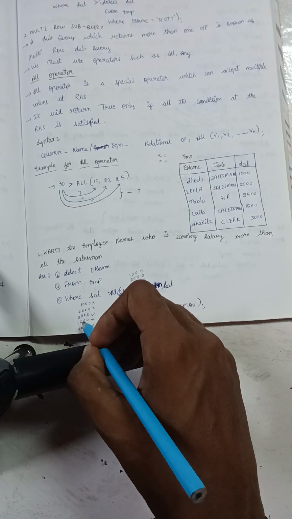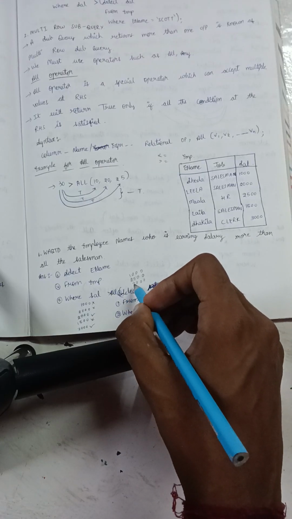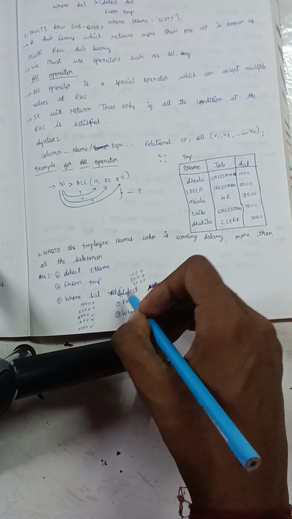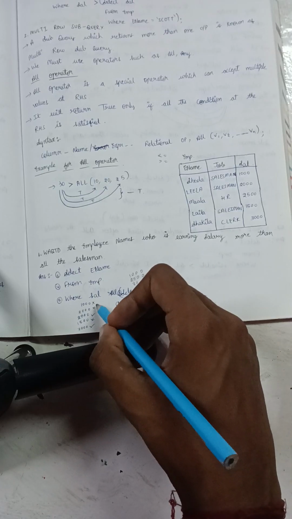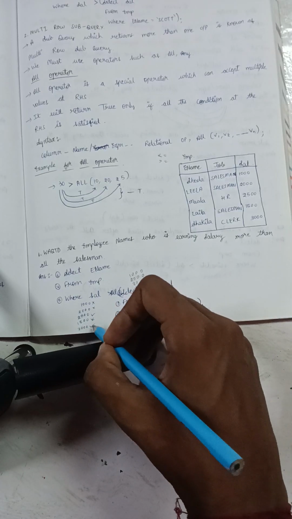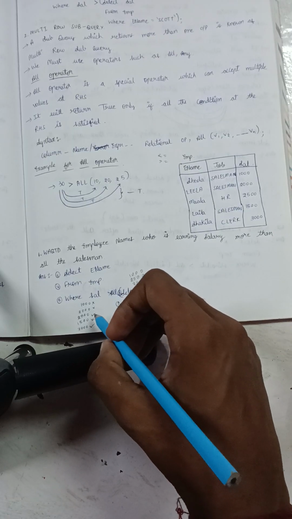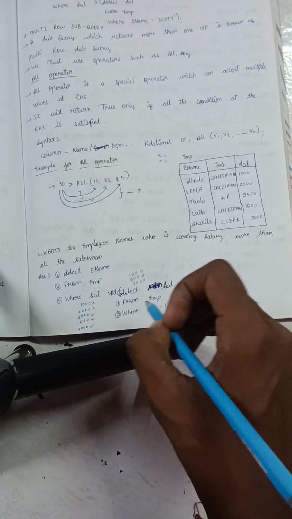So it is rejected. 2500 greater than 1000 accepted. 2500 greater than 2000 accepted. 2500 greater than 3000 accepted. So this value will be accepted and it will be continued. All the values will be checked like this. So we will get the output as 2500, 3000. It is one way.